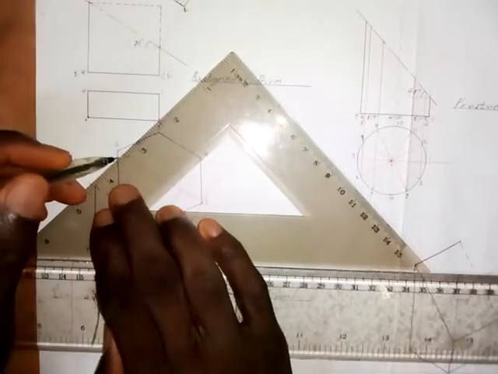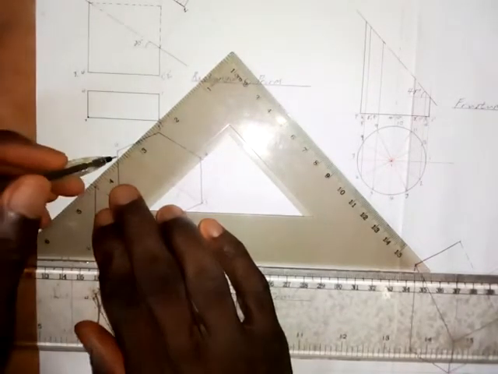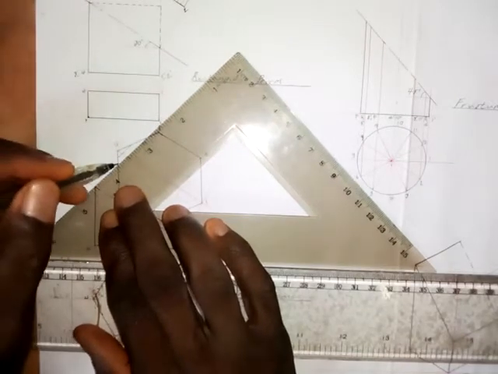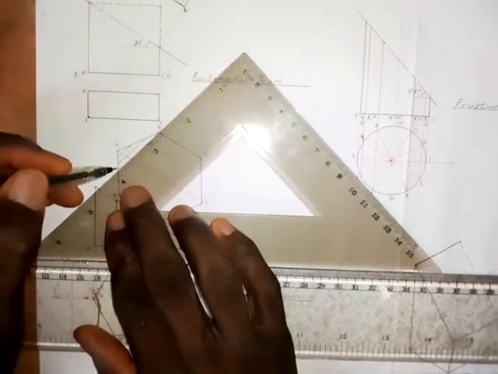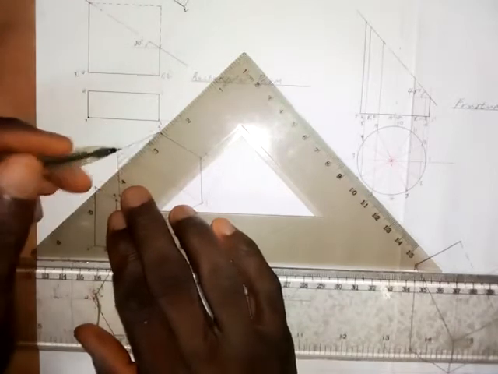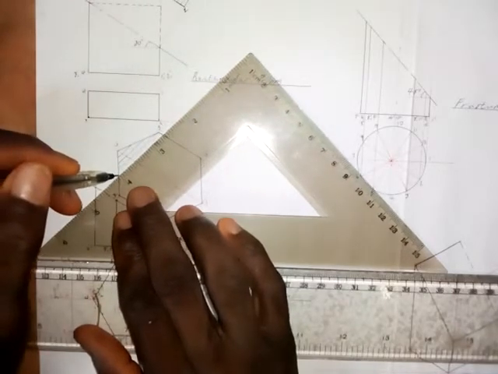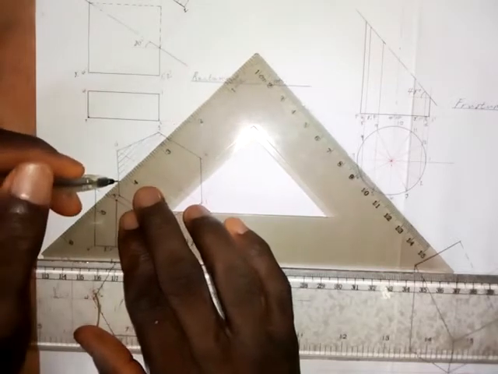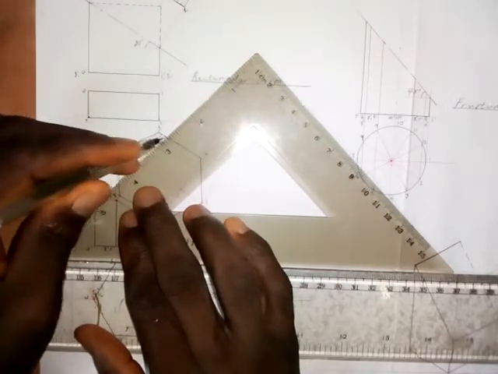Take your 45-degree set square as we did for the previous one and produce hatching lines as I'm doing here. Don't forget that the space between the hatching lines must be equal. If not equal, it should be almost.